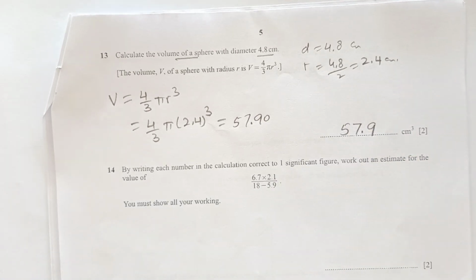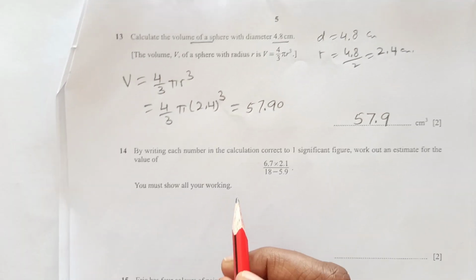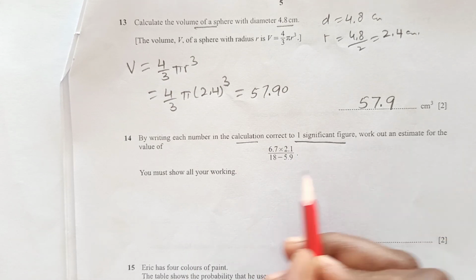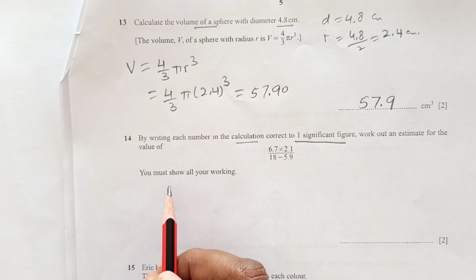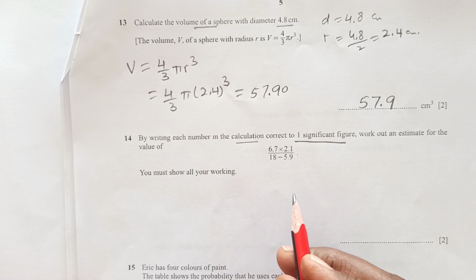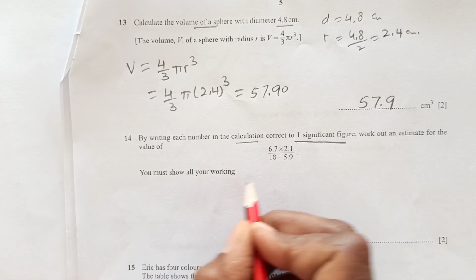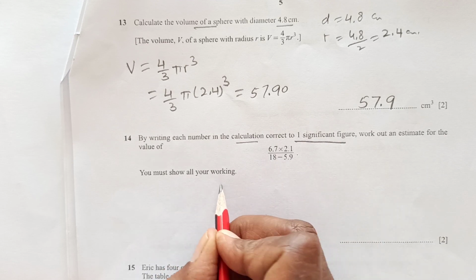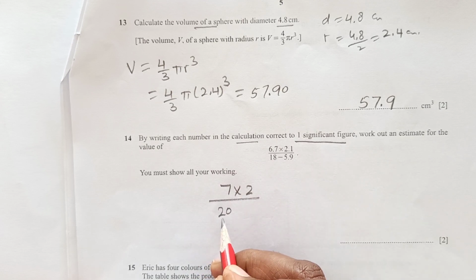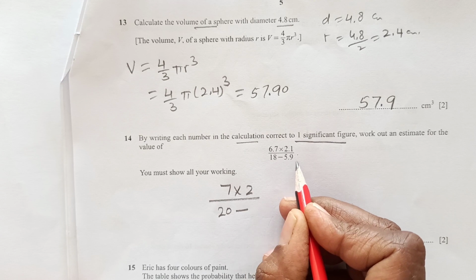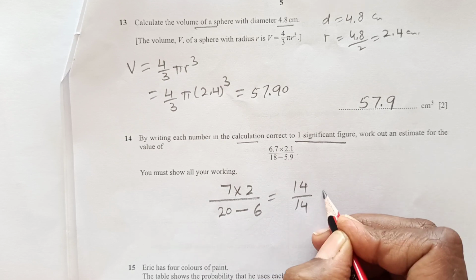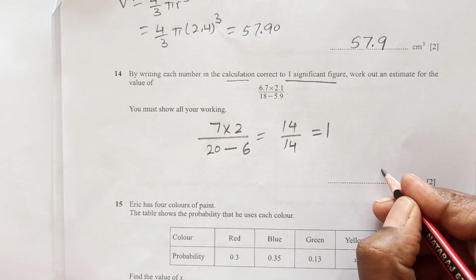So that's number 13. Now number 14: by writing each number in the calculation correct to one significant figure, work out the estimated value of this. You must show all your working. To estimate this, we need the easiest calculation. So 6.7 can be written as 7, 2.1 is 2, 18 to one significant figure is 20, and 5.9 can be written as 6. So this is 14, 20 minus 6 is also 14. So the final answer is going to be 1, right?